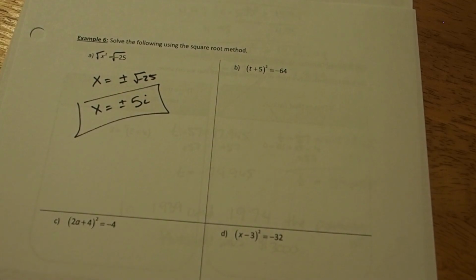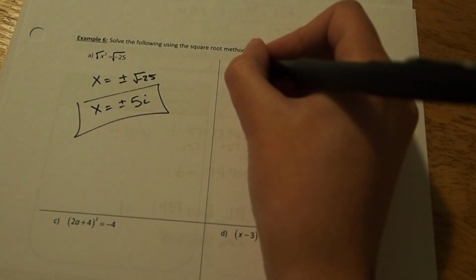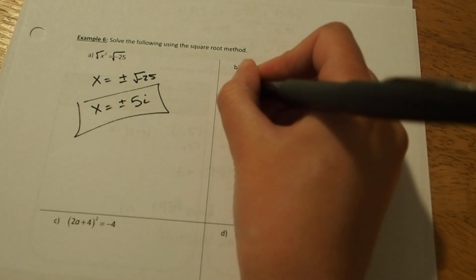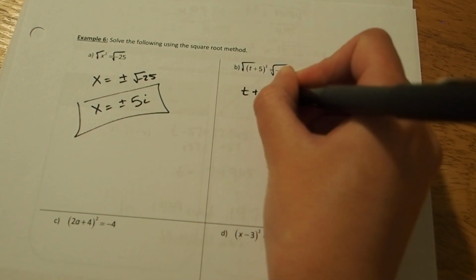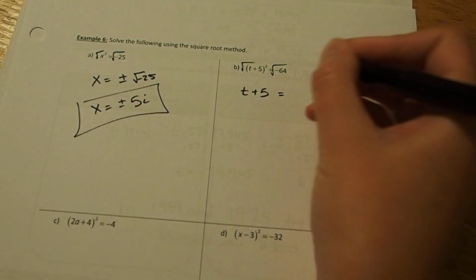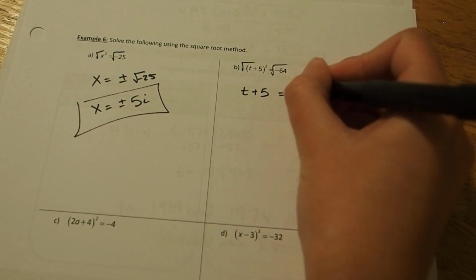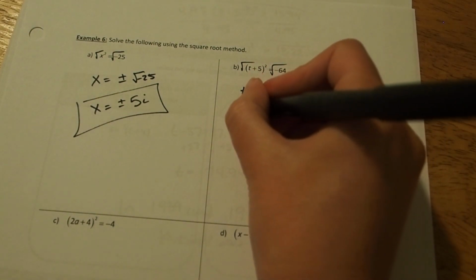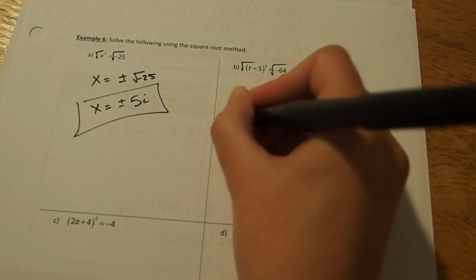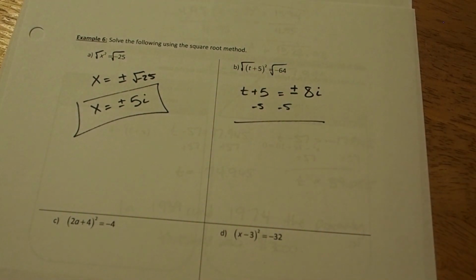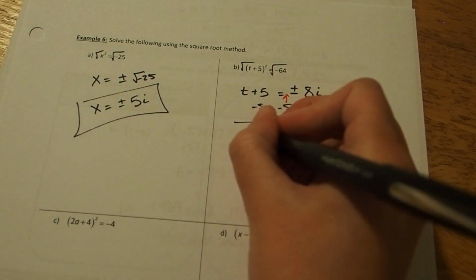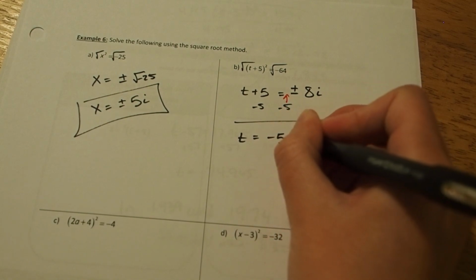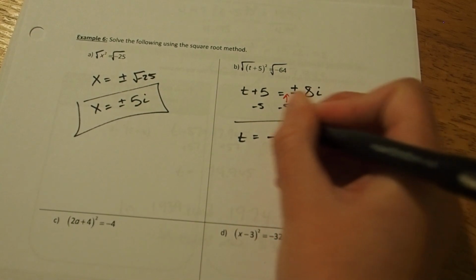Okay, and the next one, the perfect square is already by itself, so I'm ready to take the square root of both sides. It's going to give me t plus 5 equals square root of negative 64 is going to be plus and minus 8i. Here, I need to continue to solve for t, so I'm going to subtract 5 from both sides, remembering to subtract the 5 in front of the plus or minus. So I'm going to have t equals negative 5 plus or minus 8i.